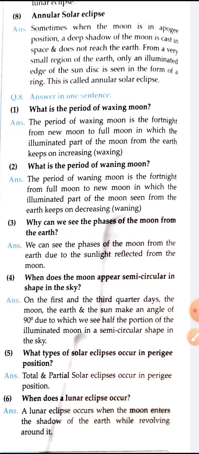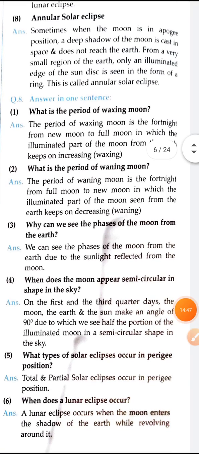What type of solar eclipse occurs in perigee position? Total or partial solar eclipse occurs in perigee position. When does a lunar eclipse occur? The lunar eclipse occurs when the moon enters the shadow of the earth while revolving round it. Got it?